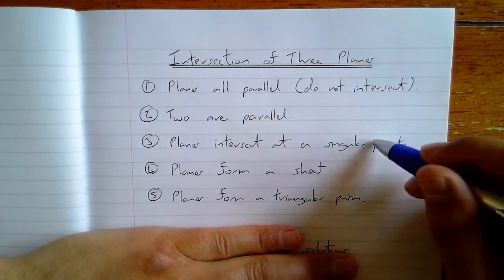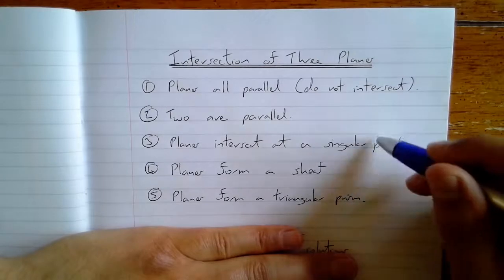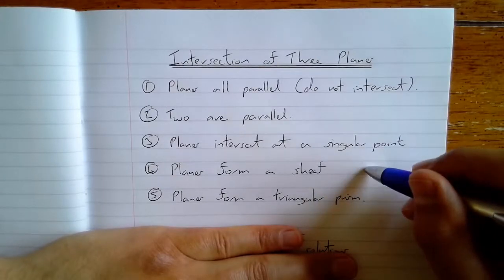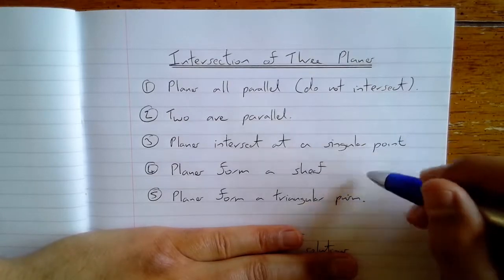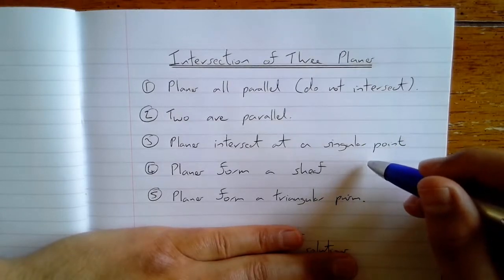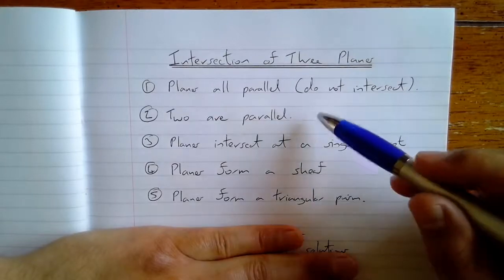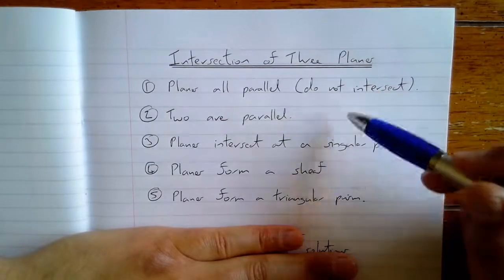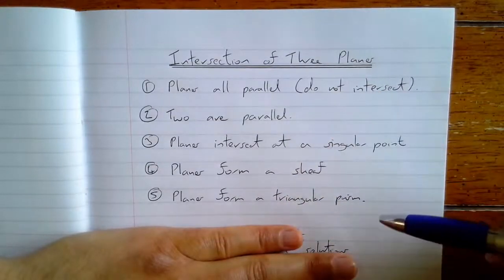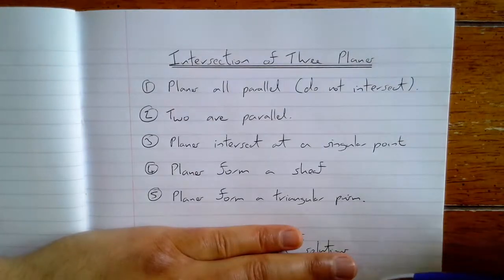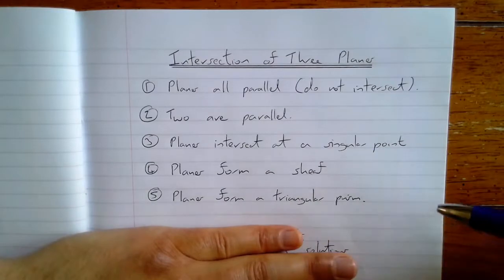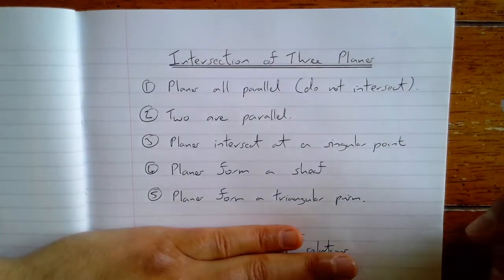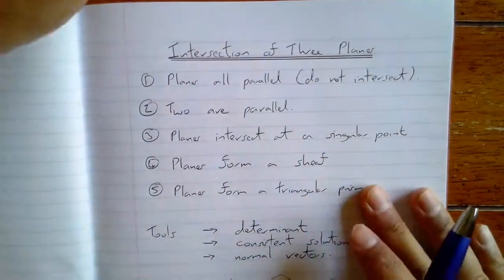These are the only 2 where you could actually get some sort of solution for where these planes meet, because they're the only 2 situations where the planes actually all meet together. The triangular prism, the parallel ones, at no point do all 3 meet at either a point or on a line. So what I want to do is just go through a quick flow diagram of how you can decide which of these 5 it's going to be, and I'm also just going to tell you the tools that you will need to follow the flow diagram.